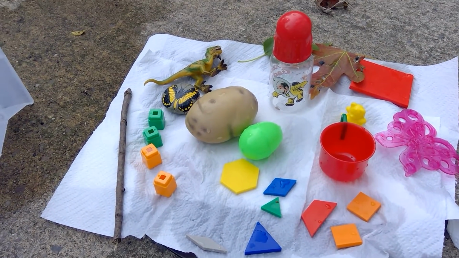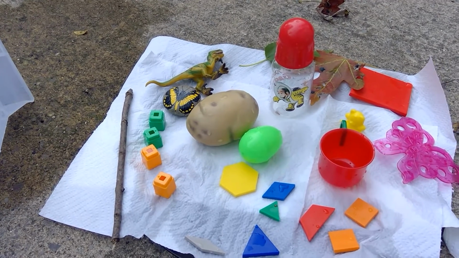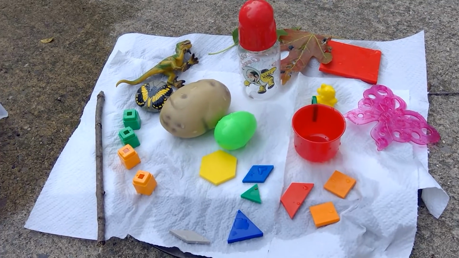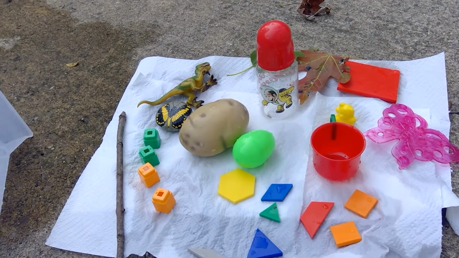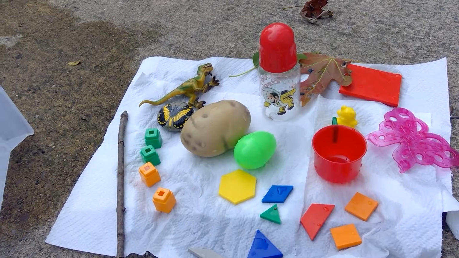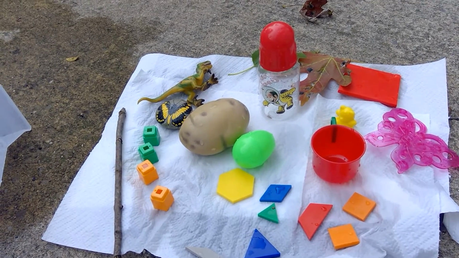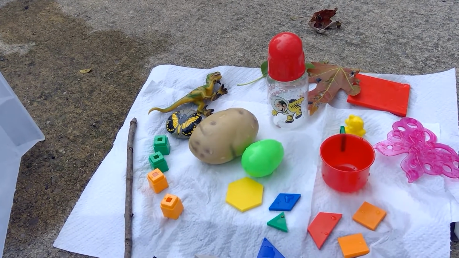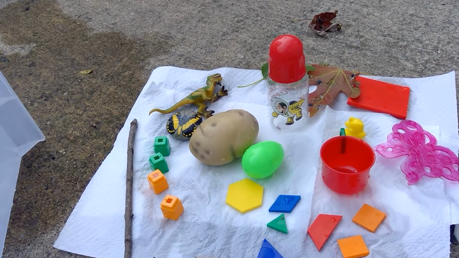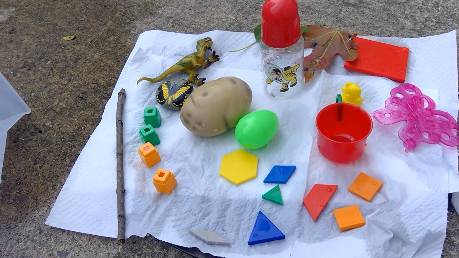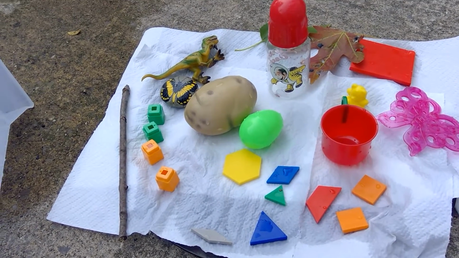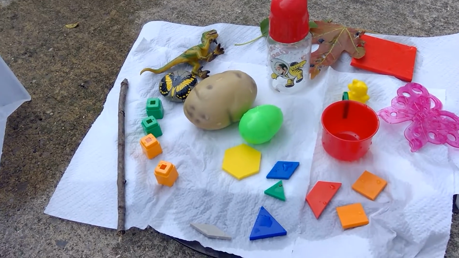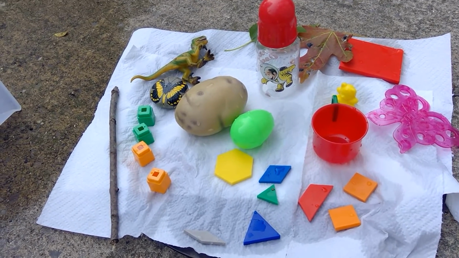So we're going to make a prediction, and a prediction is something where we make an educated guess. We're going to guess if it's going to sink or float. Now, float means it's going to raise up to the top, like a rubber ducky in the bathtub. And sink means it's going to go right straight down to the bottom. So, what item should we do first?